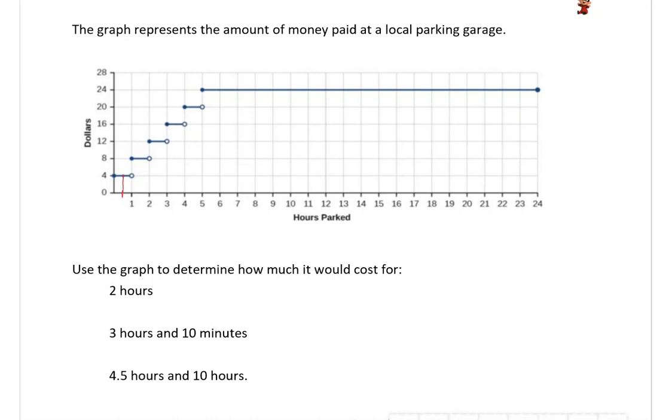That would bring me right here, and it'd be $4. So what I'm doing here is along the x-axis, I have how long, and along the y-axis, I have how much. So if I'm using this graph at 2 hours, now I have these open and closed circles. These open circles are not included with this spot.